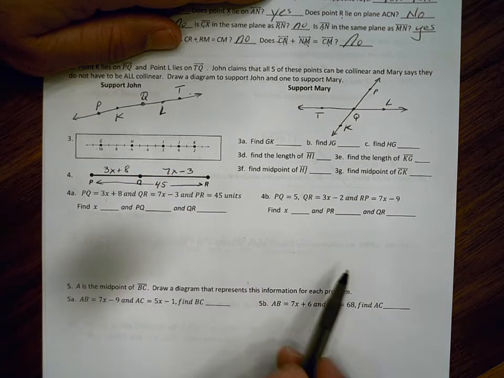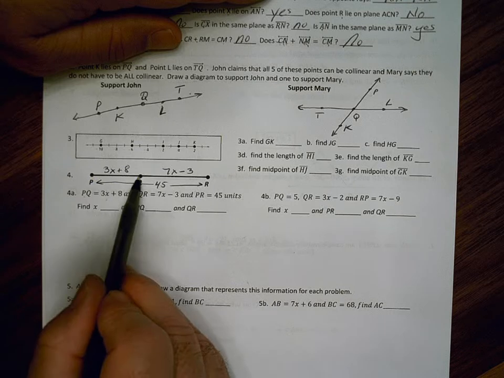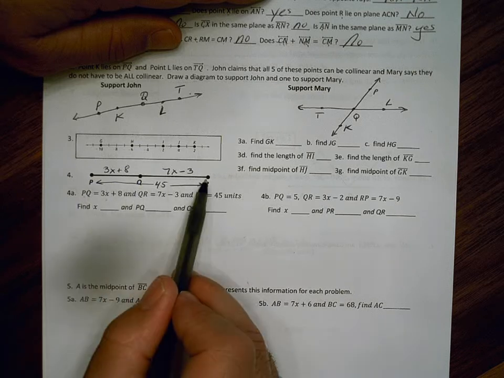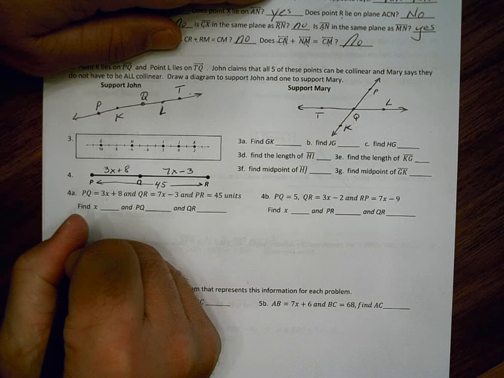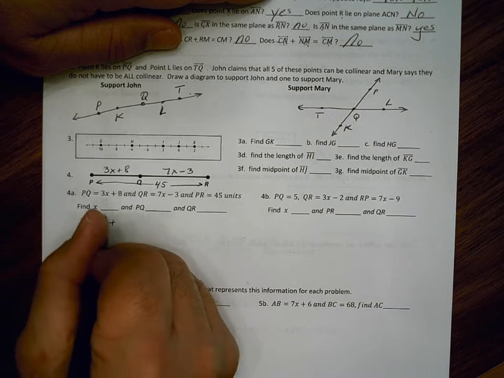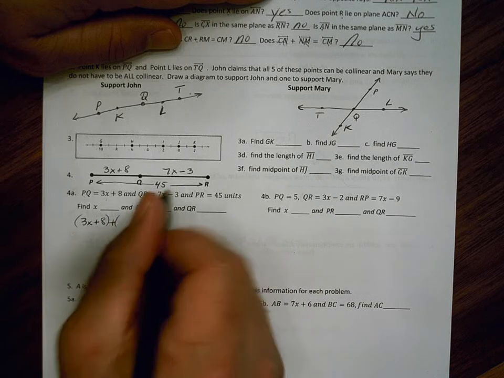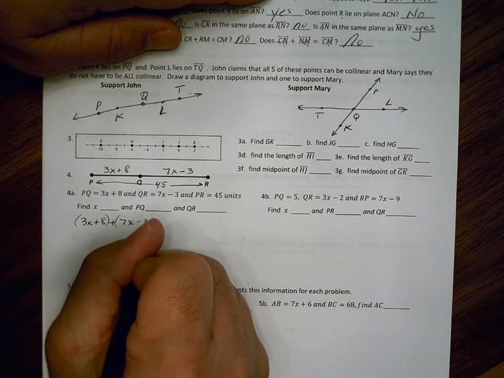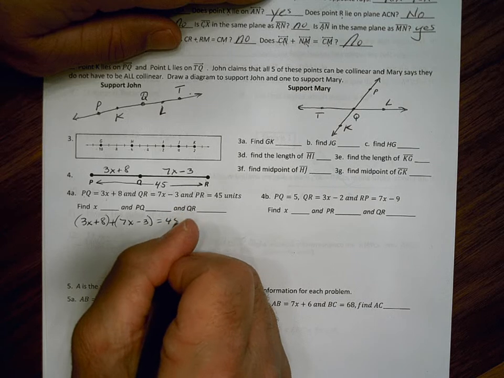So hopefully you can see that PQ plus QR equals PR. Or in other words, 3x plus 8 plus, and you can put them in parentheses, 7x minus 3 equals 45.